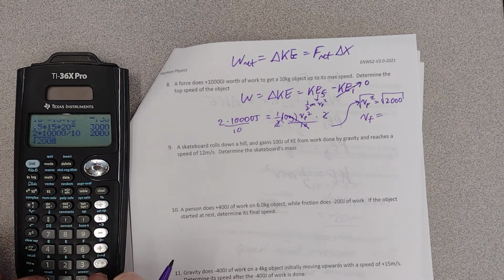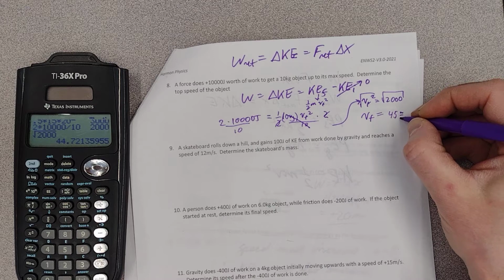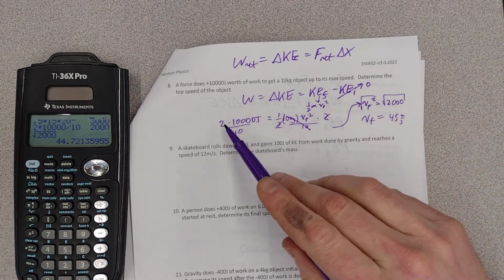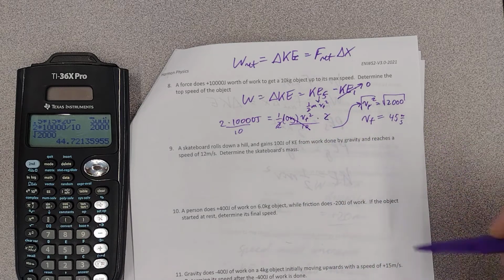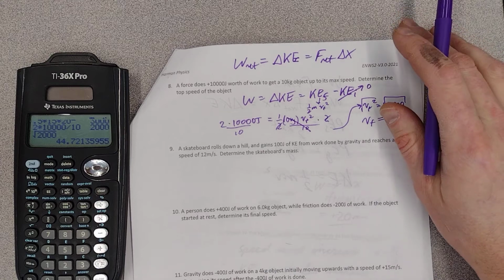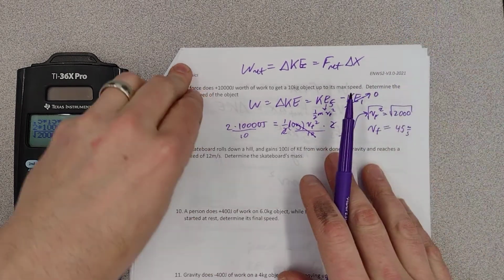Square root of 2,000, which is about 45 meters per second. All right, so don't forget to take the square root of both sides. So 10,000 equals that. You go through and solve it. All right. This one here, I'm not going to do the whole thing right now.